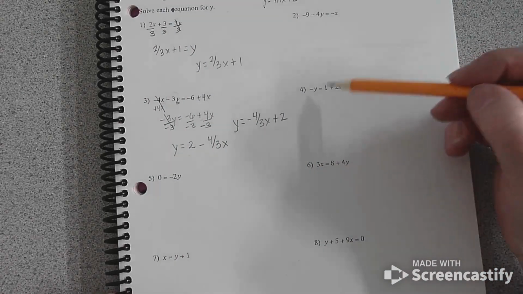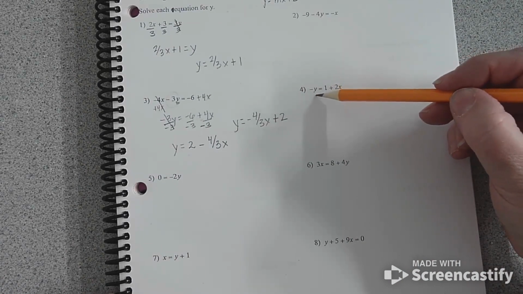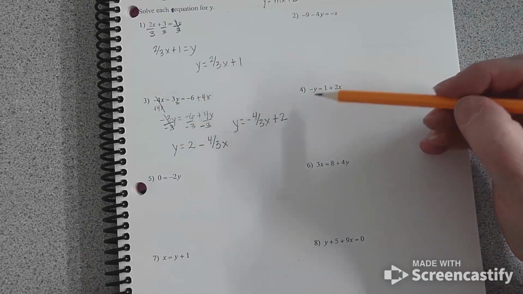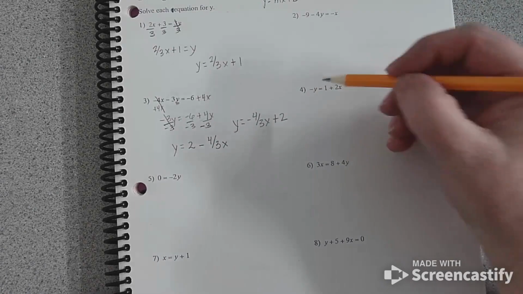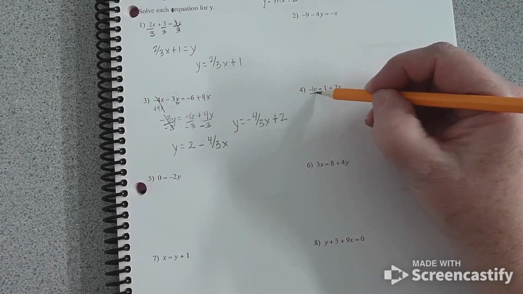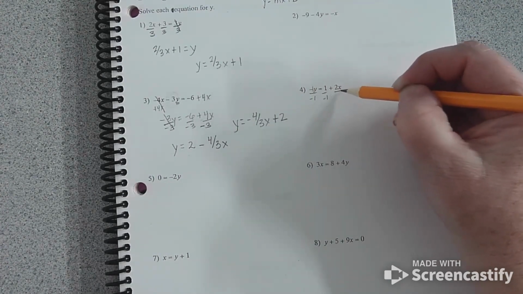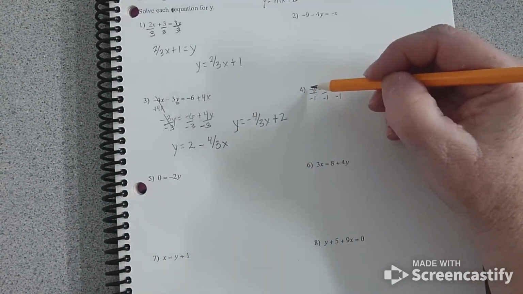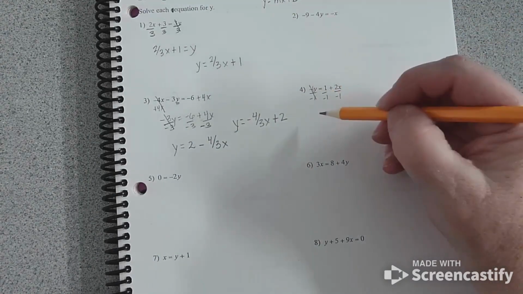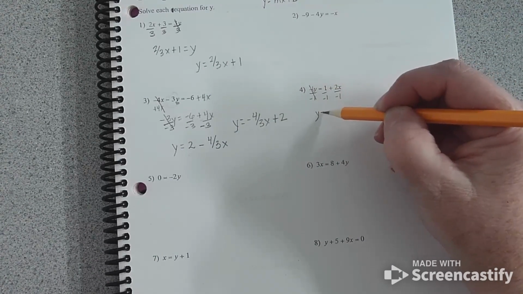Okay, number 4, again, we're trying to solve for y. And this y is almost all by itself, but it has a negative. So we need to get rid of the negative. So we can have this little magical 1 in front of there if you want. So we're going to divide by -1 here, -1 here, and -1 here. Remember, whatever we do to one side, we have to do to the other and to all things on that side. So now we have y, because that cancels.